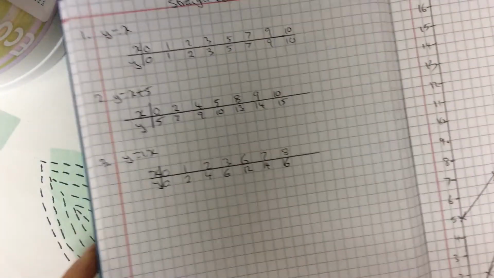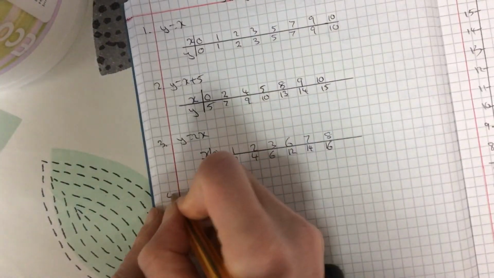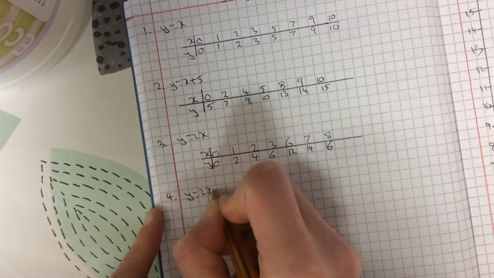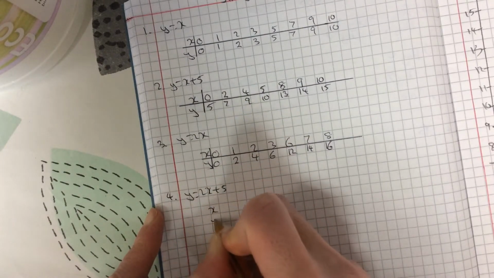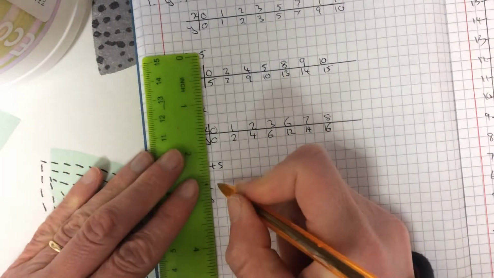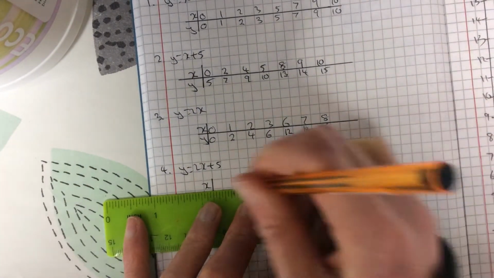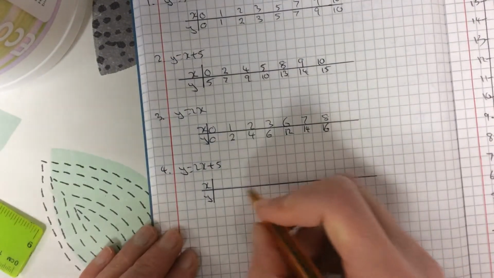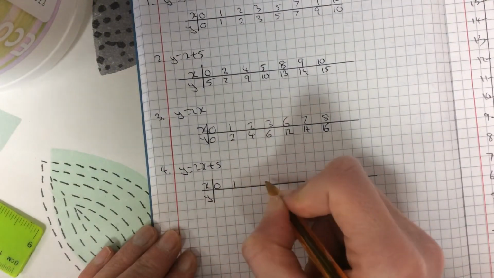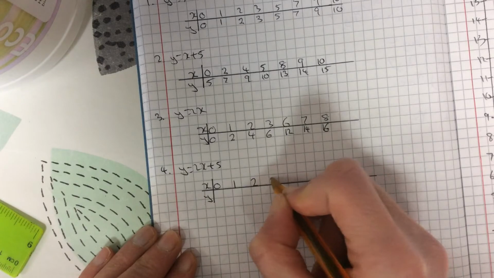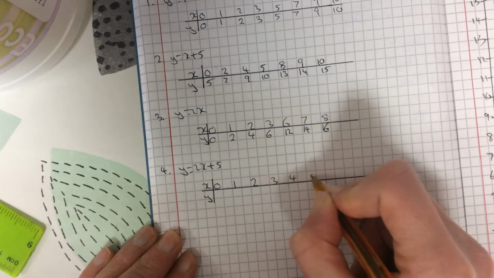Now here comes a hard one. So number 4. Y equals 2x add 5. There's lots of instructions going on with this one. So we draw this up in. And we go 0, 1, 2, 3, 4, 5, 6.